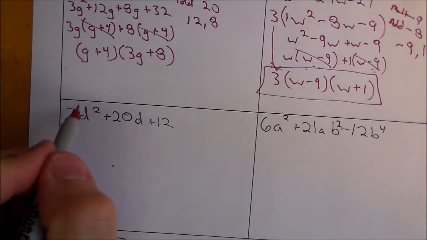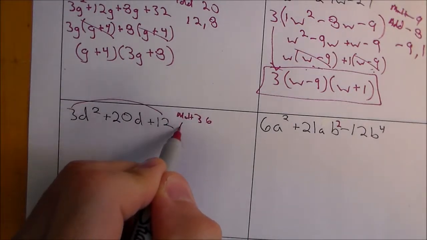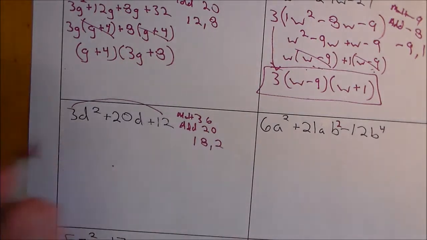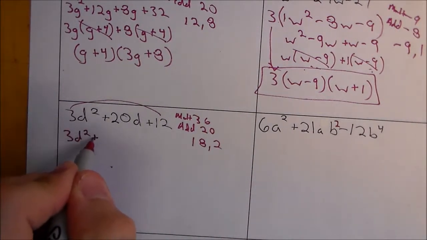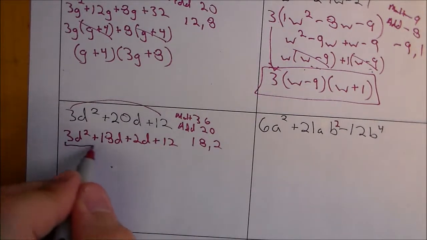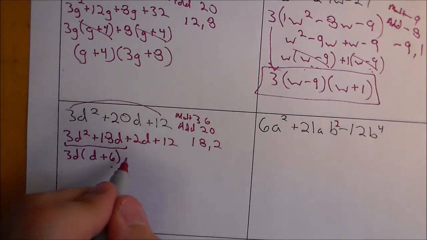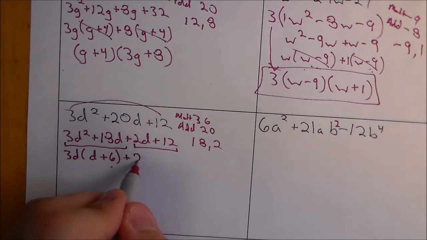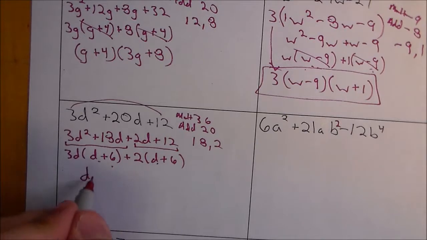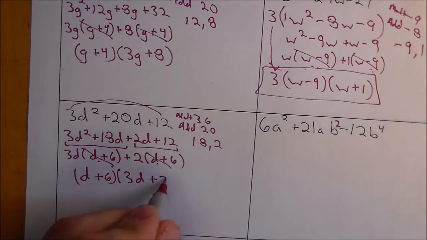3d squared plus 20d plus 12. We're looking at multiplies to 36, adds to 20. Well, I'm going to go with 18 and 2 here. 3d squared plus 18d plus 2d plus 12. In the first two terms, I can factor out a 3d, and I have d plus 6. The next two, I could factor out a 2, and I'm left with d plus 6. They match. We take out d plus 6, and I'm left with 3d plus 2.